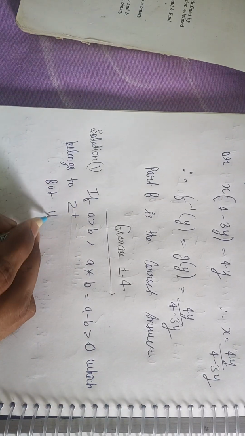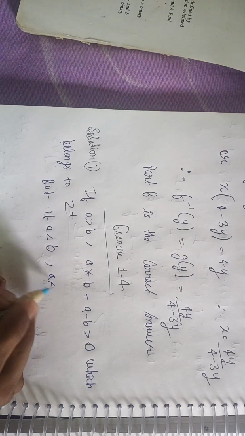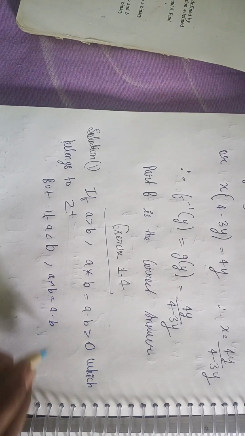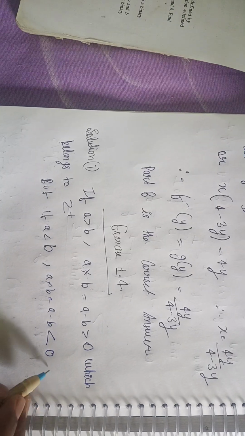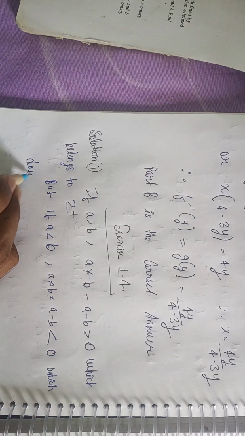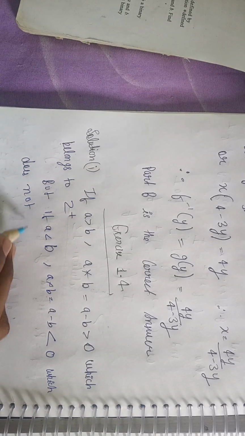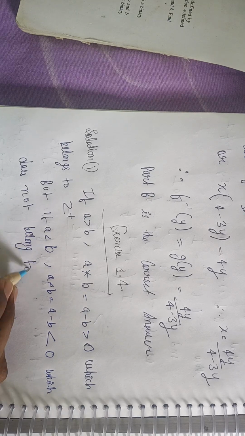But if a is less than b and a star b is equal to a minus b, then a minus b is less than 0, which does not belong to Z positive.